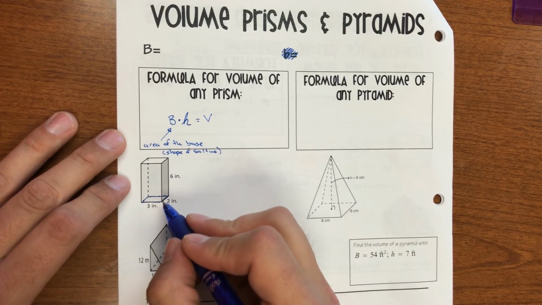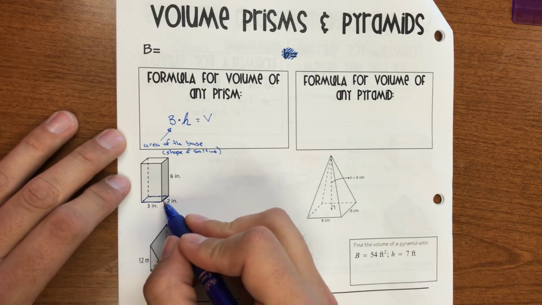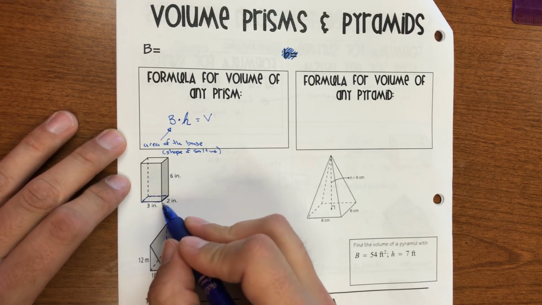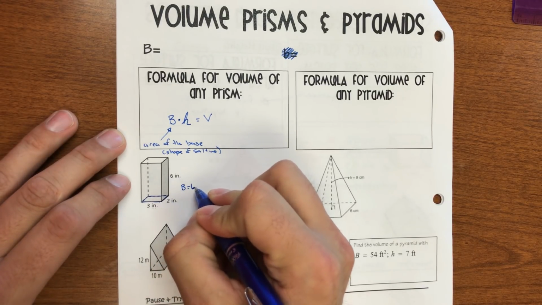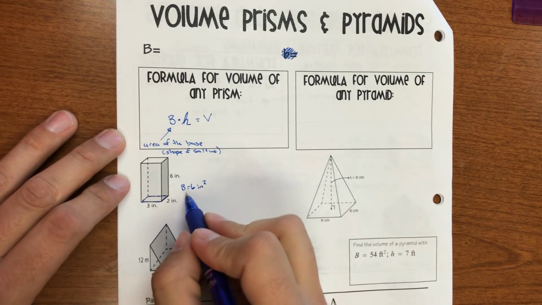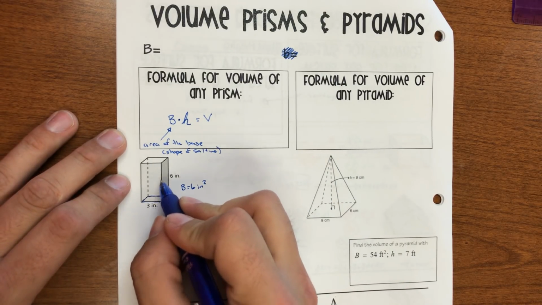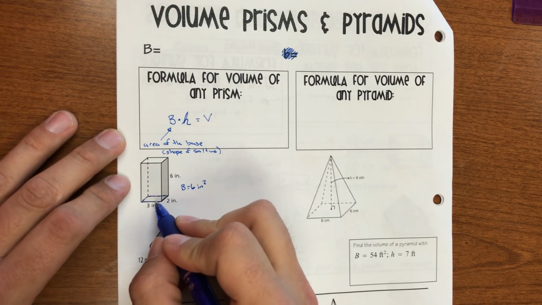So if I look at this example, my base is a rectangle, and it's 3 inches wide and 2 inches tall. So 3 times 2 gives me 6. The area, my big B, the area of my bottom shape that keeps getting stacked up is 6 square inches. That's the area of this shape.